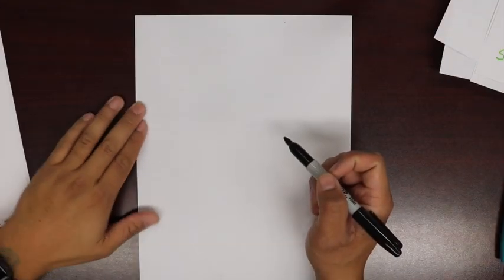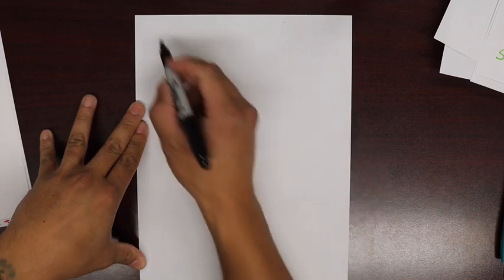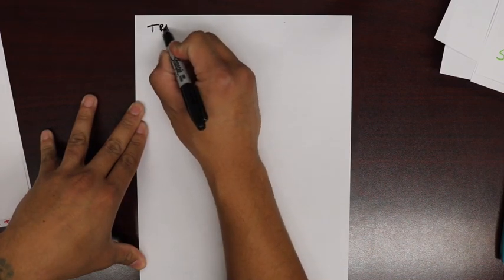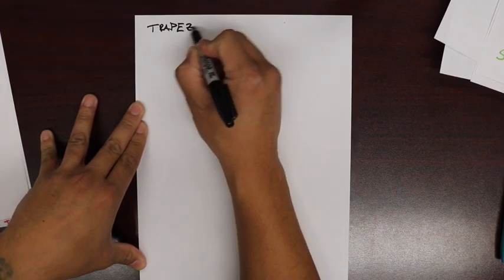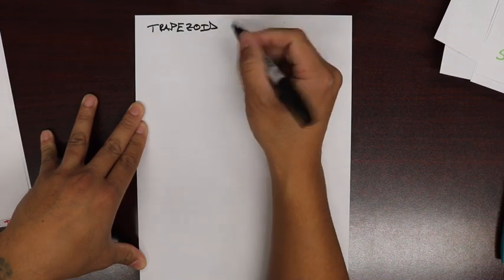All right, so the next thing that we want to talk about is using something that they call the trapezoid rule.